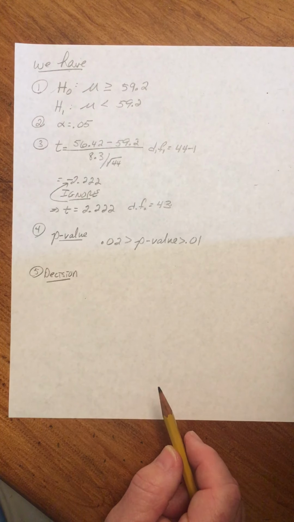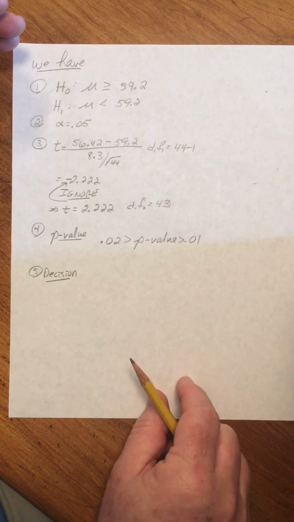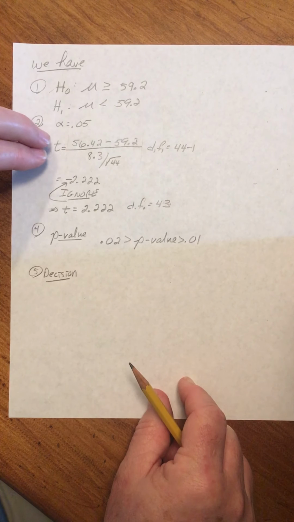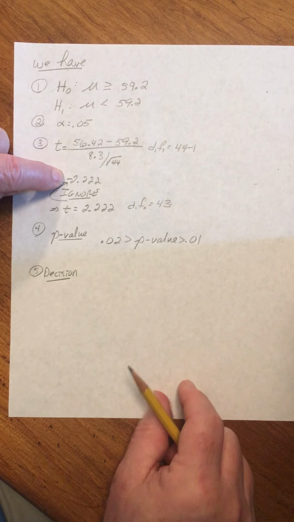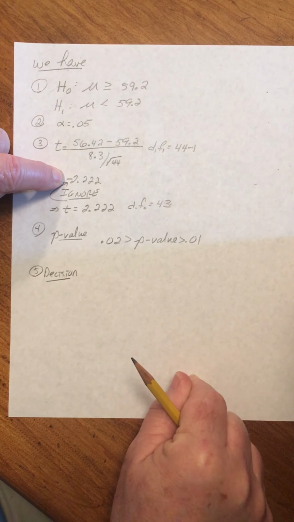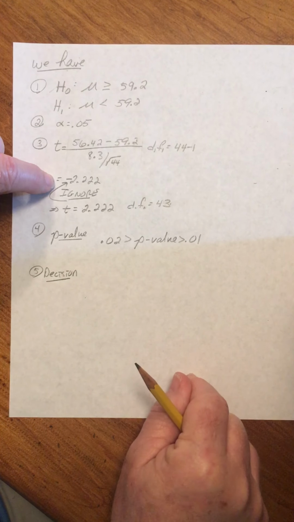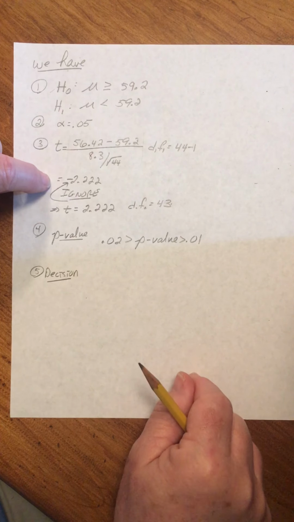what we do is this. From this point forward in hypothesis tests, if the t-score you find is negative, you ignore the negative sign. That is not the same as the z-score.